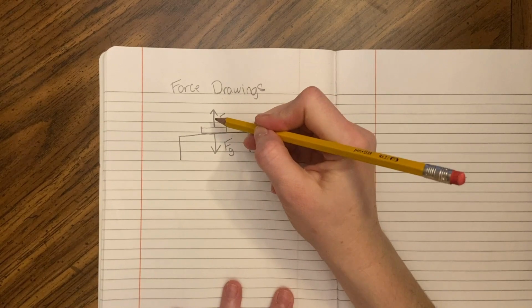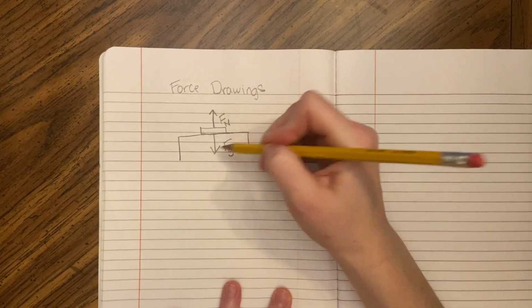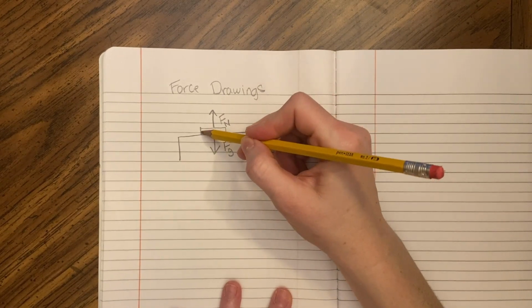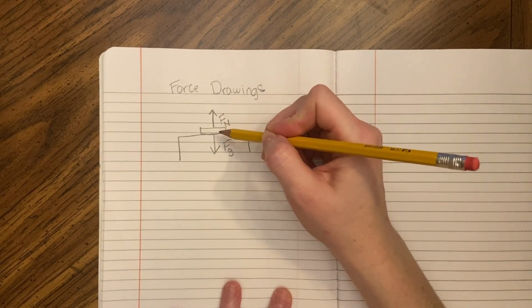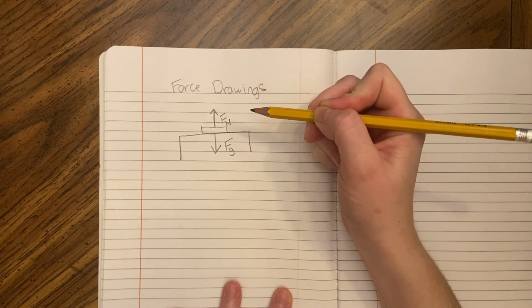Now you can see we have the normal force going up and the gravitational force going down, and they cancel each other out, which means that all the forces on this book are balanced, and the book is not changing its motion. But what about something that is already in motion?